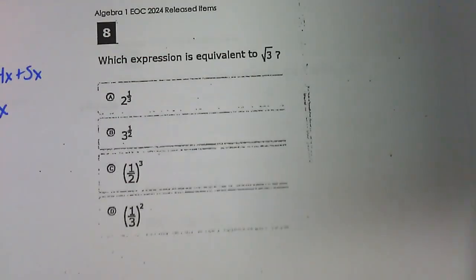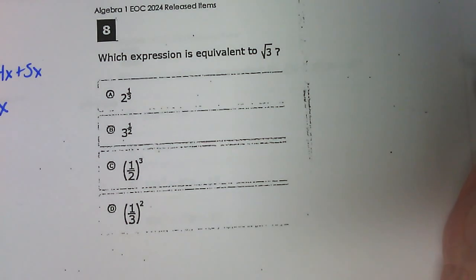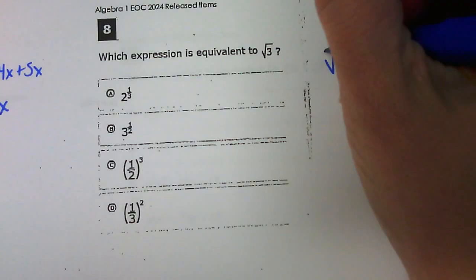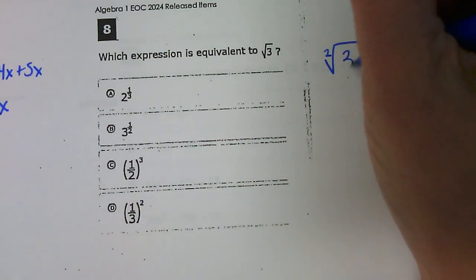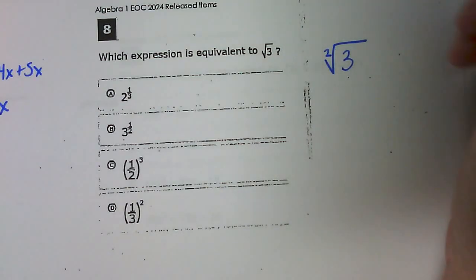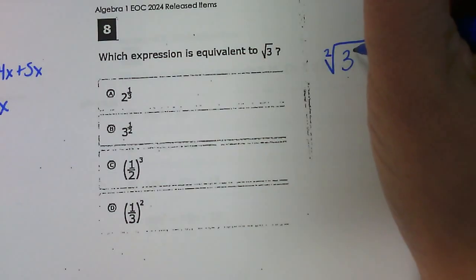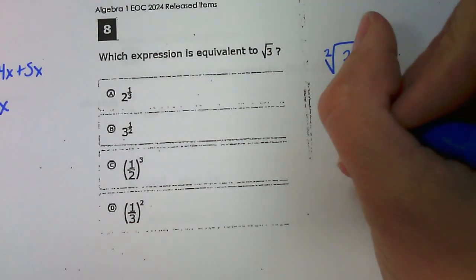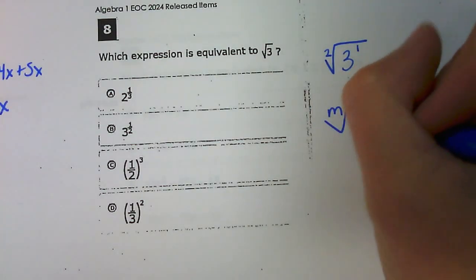Number 8, which expression is equivalent to the square root of 3? So what we want to remember about the square root symbol is that it is taking the second root. Okay, and then we want to remember that a number written like this is also considered raised to the first power.